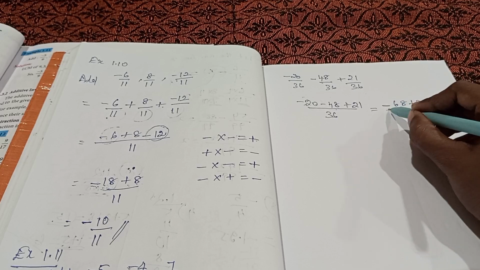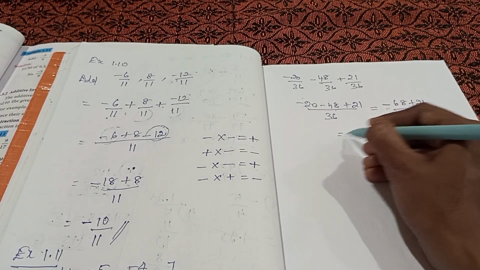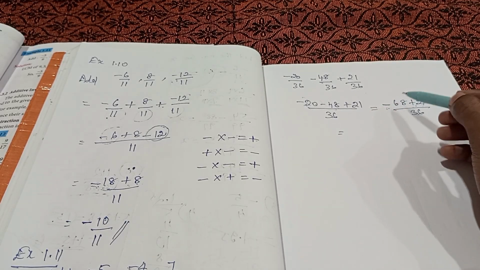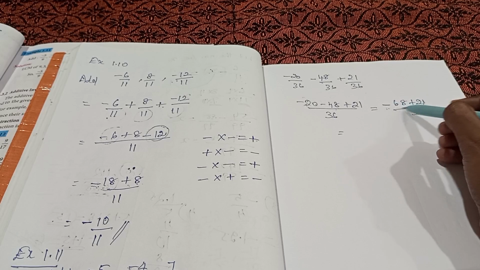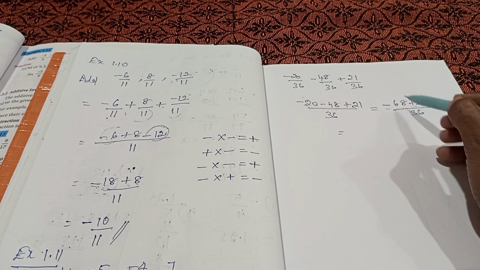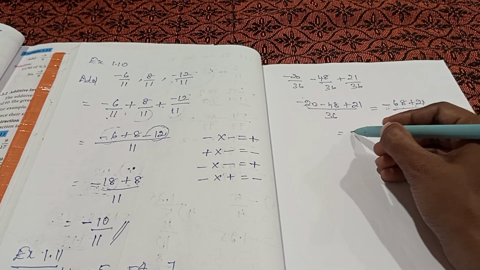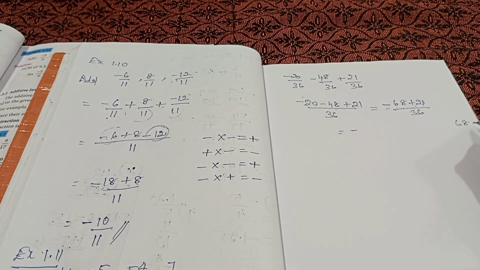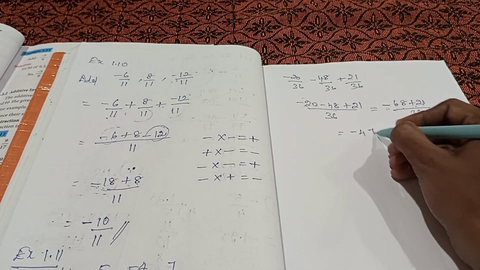So it is different sign now, so you have to subtract and put the sign of the greatest value. Which is the greatest number? 68 is the greatest number, so you have to put the sign of that number. So minus, and subtract 68 minus 21, so 47. Minus 47 by 36 is the answer.